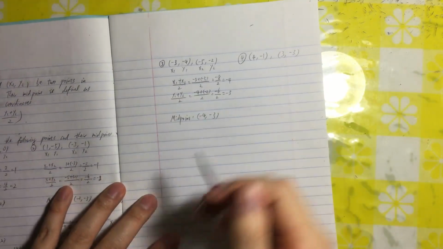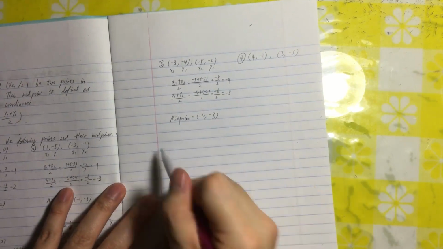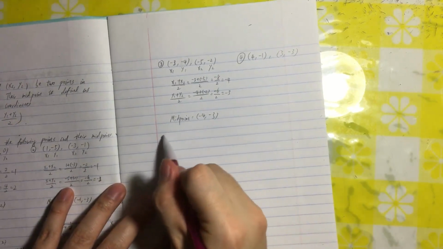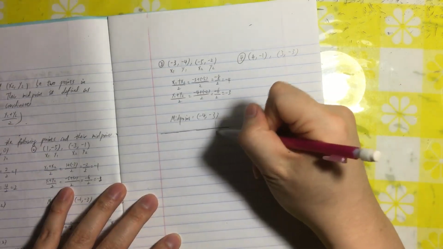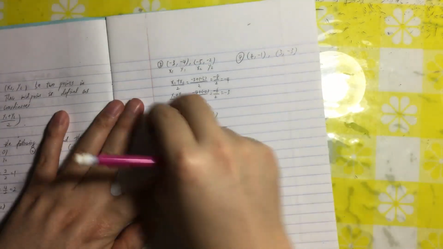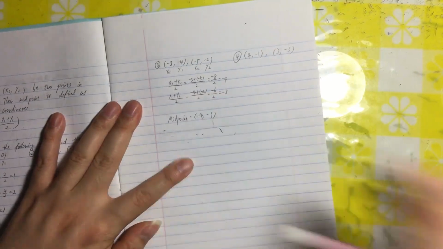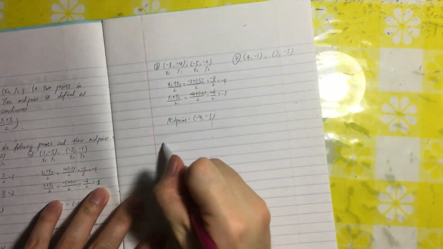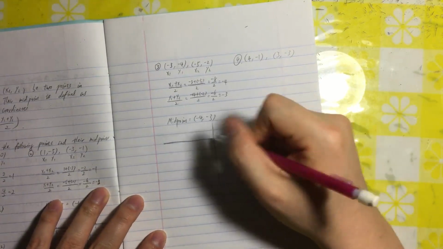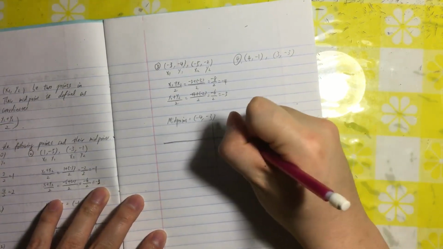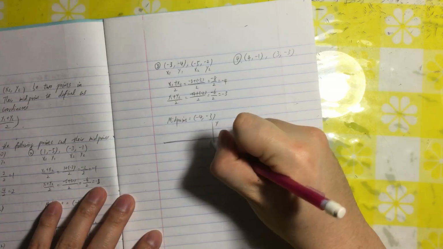Now plot the points. That's an x-axis, that's a y-axis. Number in the middle is 0.